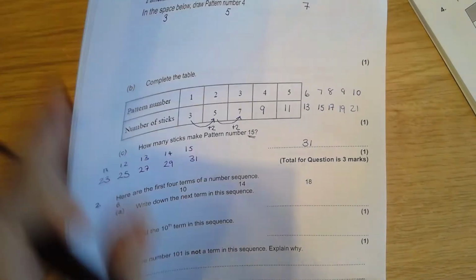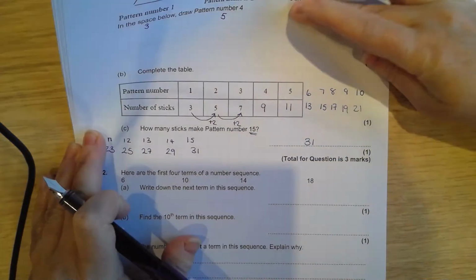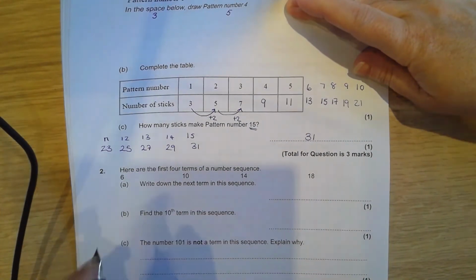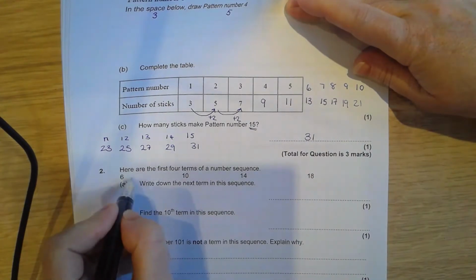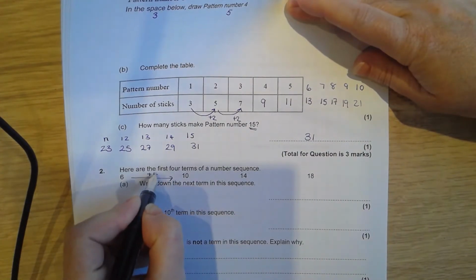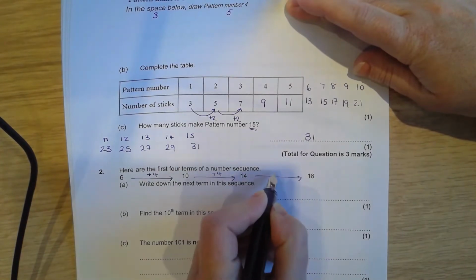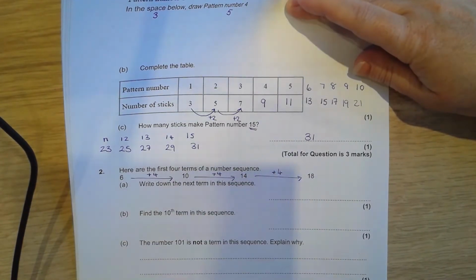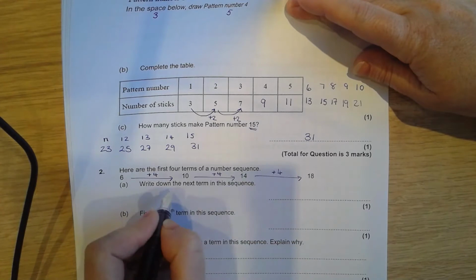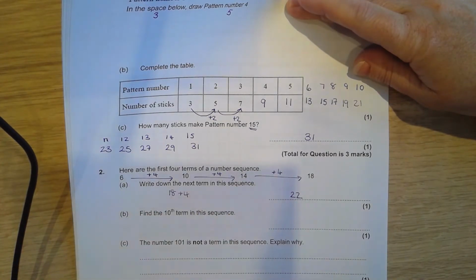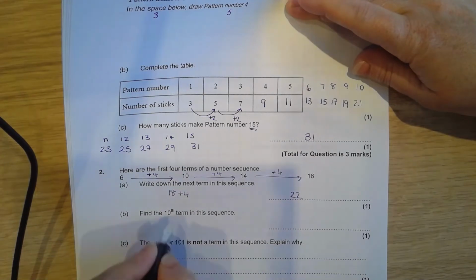Okay, let's now move on to question number 2. Question number 2 gives us a sequence, so straight away I can see the pattern is add 4, and I have to check them for every single one because it might not be a linear sequence. The pattern might change. So the next term in the sequence is going to be 18 add 4, which is 22. Then it asks to find the 10th term in the sequence.